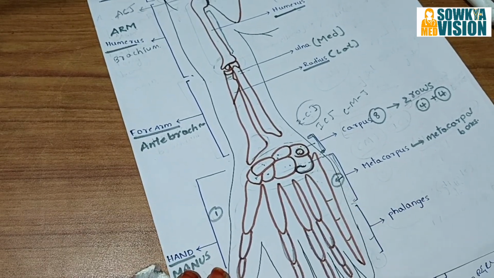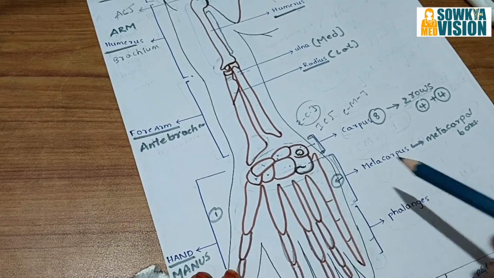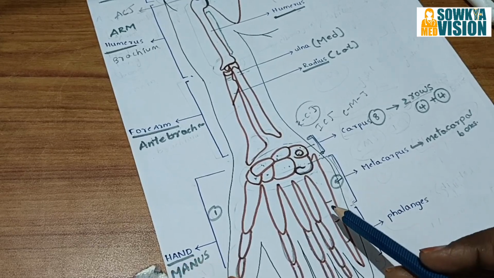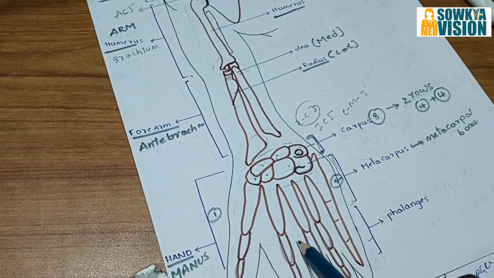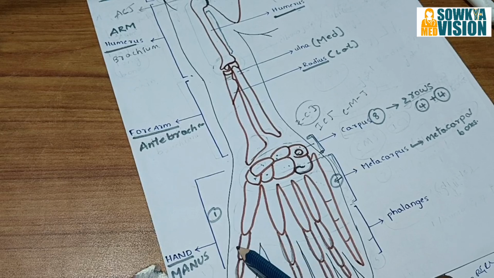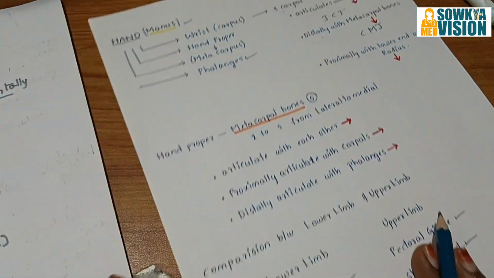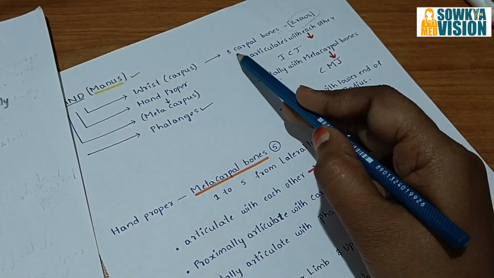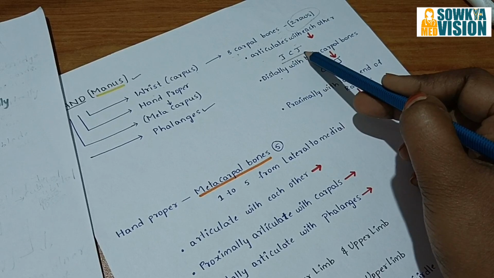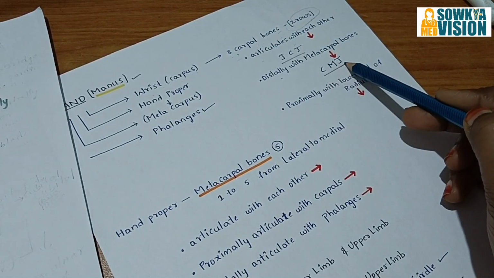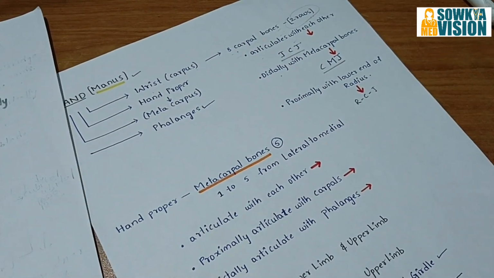And now metacarpals. These metacarpals are articulated obviously with the carpals forming carpometacarpal joints, with each other forming intermetacarpal joints, and also articulated with the proximal row of phalanges, forming metacarpophalangeal joint. And now carpals, there are 8 carpal bones, 2 rows, articulated with each other forming intercarpal joints, with metacarpals the carpometacarpal joint, and with radius the radiocarpal joint.